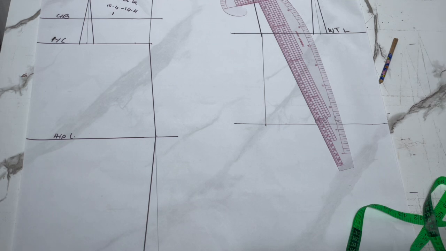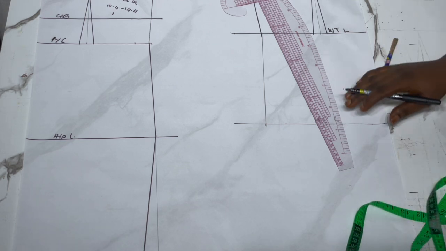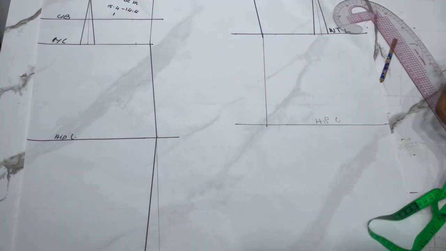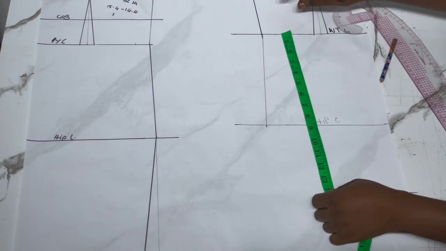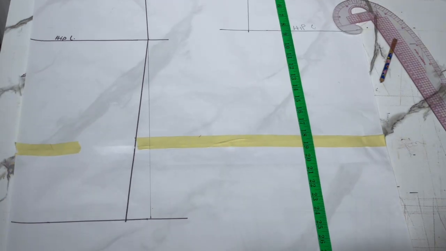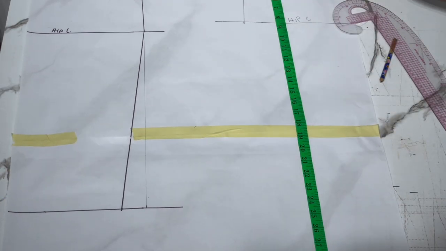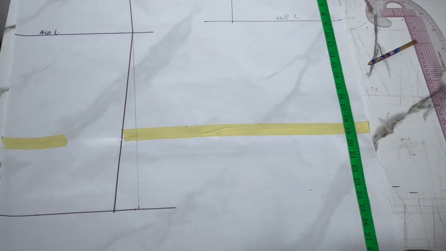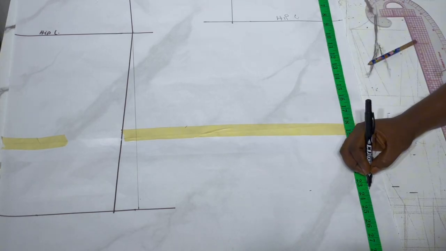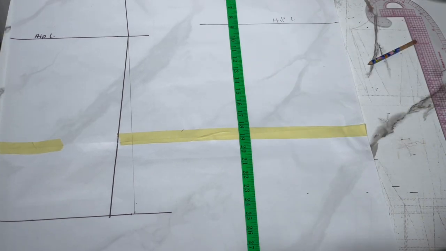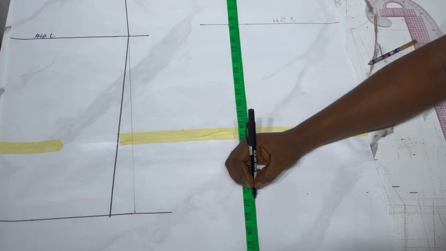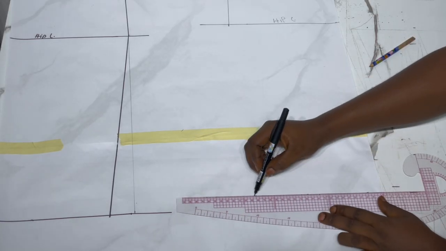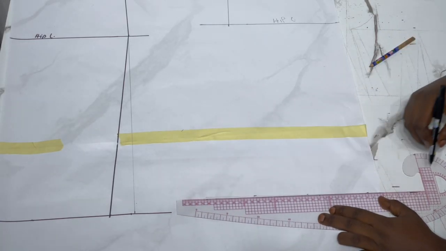The marker I was using, it got faint. The next thing we are going to do is to label our waist to our knee line. We are going to mark it at several points, like so. Then we'll draw a straight line like this.